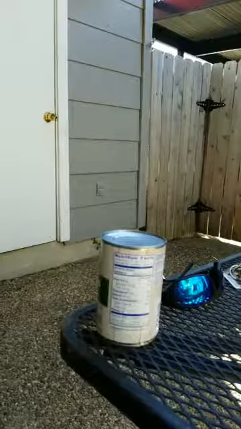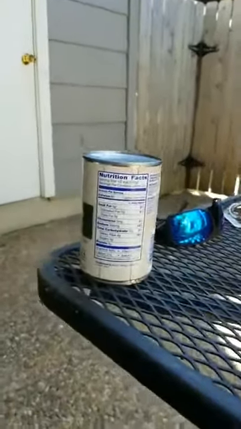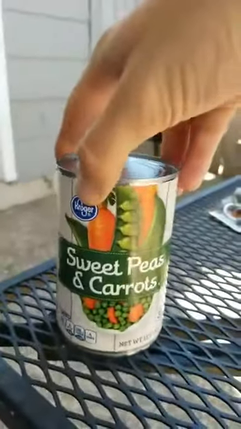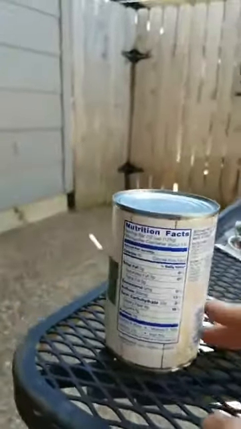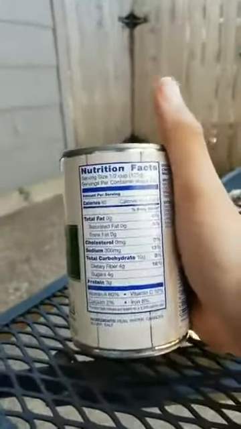But I'm going to get to the meat of the subject today. All right, reading a nutrition label. I'm going to flip my camera around, show you a nutrition label real quick, and start discussing a little bit about it. So I have brought out a can of sweet peas and carrots. I had to bring out some vegetables for you. Something simple, easy, and cheap at the grocery store.